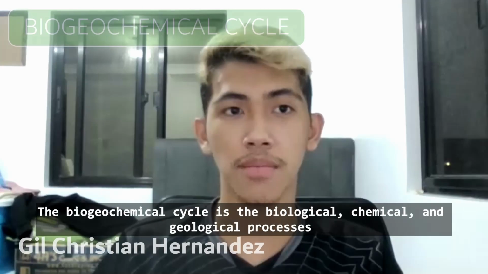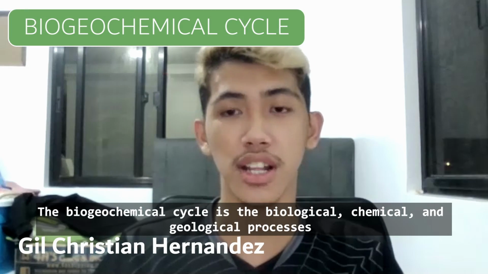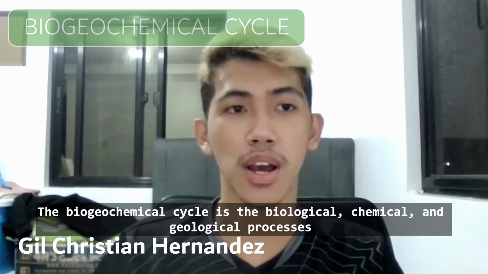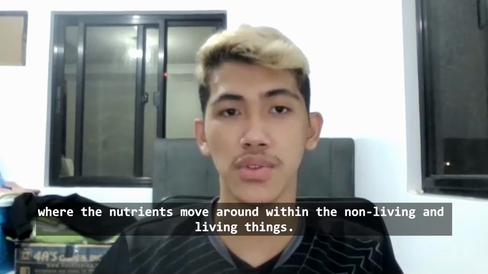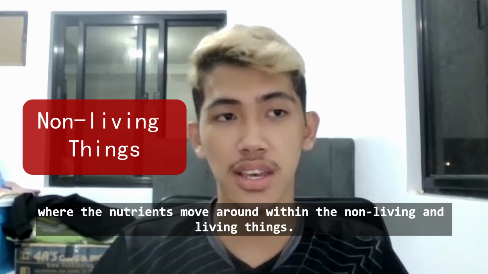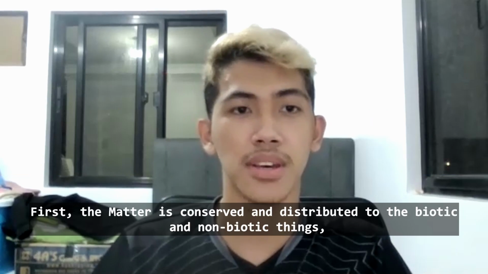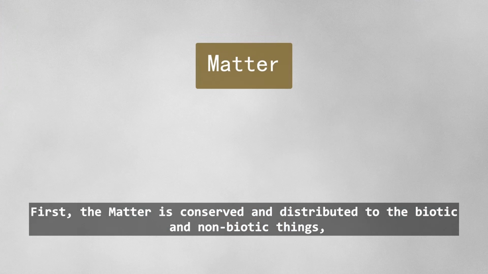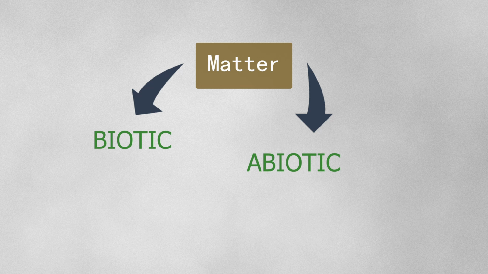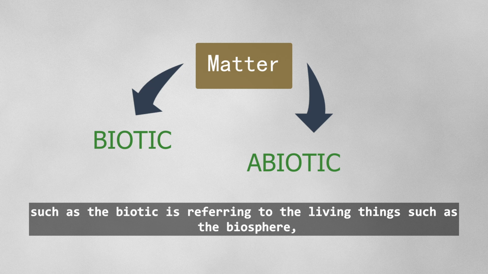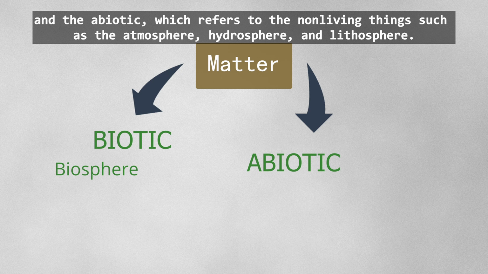The biogeochemical cycle is the biological, chemical, and geological process where nutrients move around within non-living things and living things. First, matter is conserved and distributed to the biotic and abiotic things. The biotic refers to the living things such as the biosphere, and the abiotic refers to the non-living things such as the atmosphere, hydrosphere, and lithosphere.